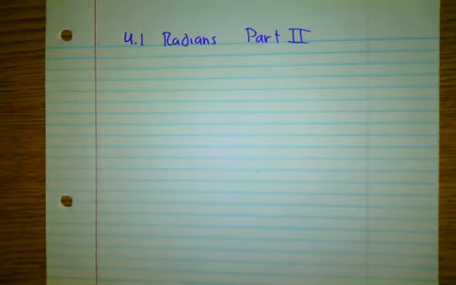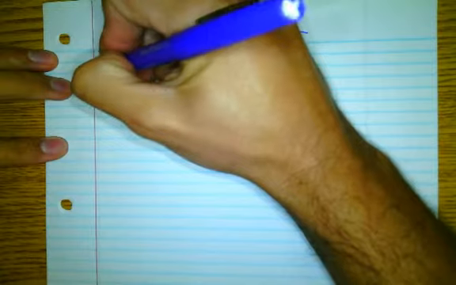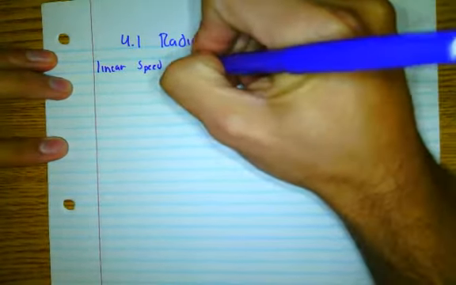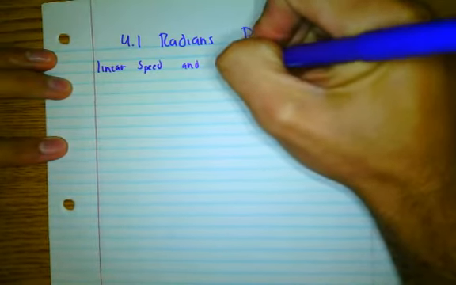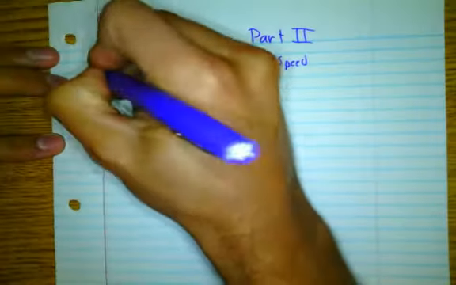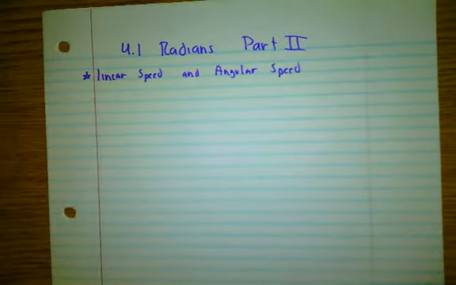Okay? Now that we all understand what a radian is, now we can actually use radians for what we're going to do today. So, like I said earlier, we're going to be talking about this whole concept of speed, okay? And we're going to talk about linear speed and angular speed. Okay, that's really the two topics that we're going to discuss today.